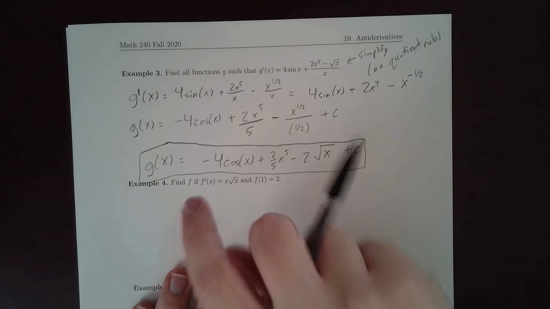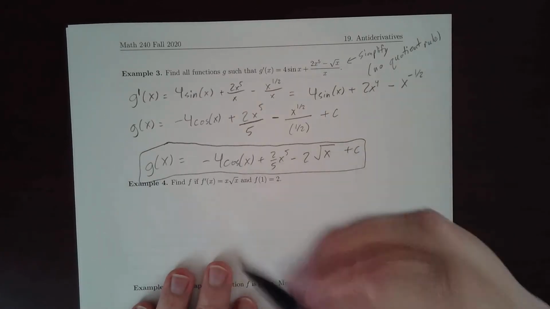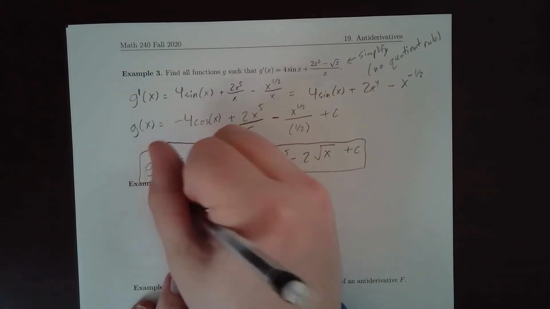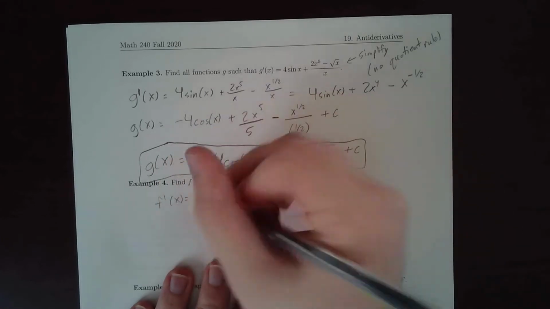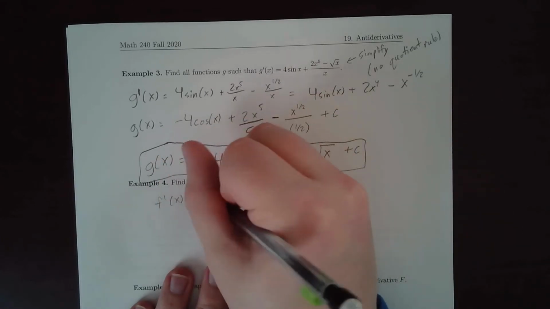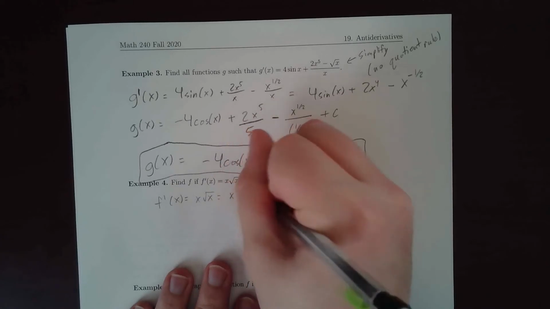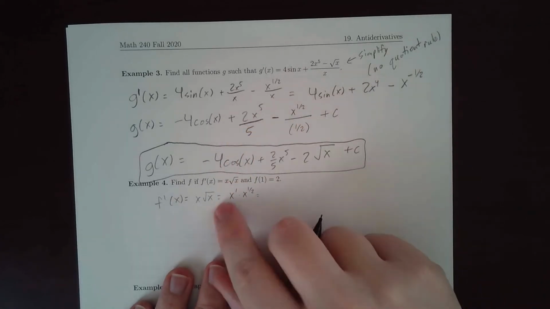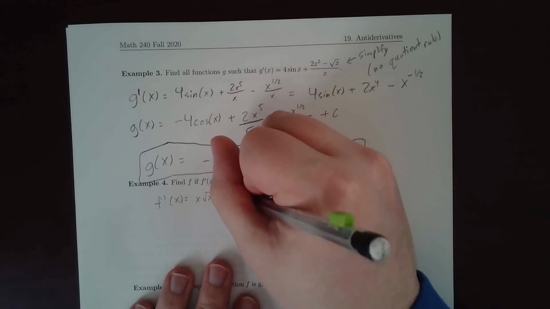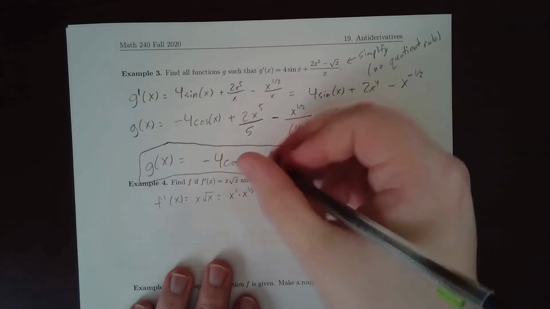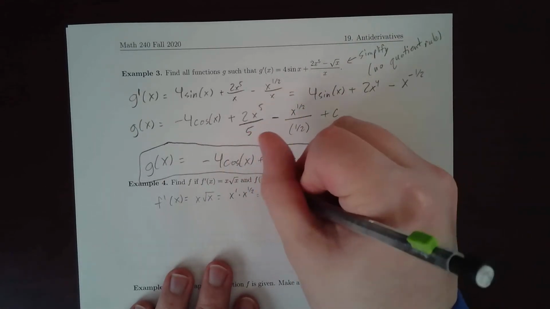So f prime of x equals x times the square root of x. This is the same as x to the first times x to the 1/2. When you're multiplying x's like this, you add the exponents, so this will be x to the 3/2.